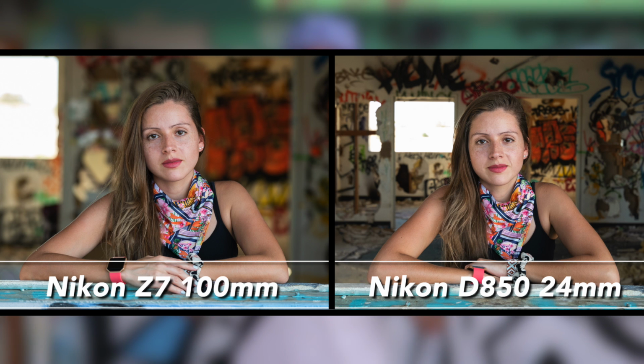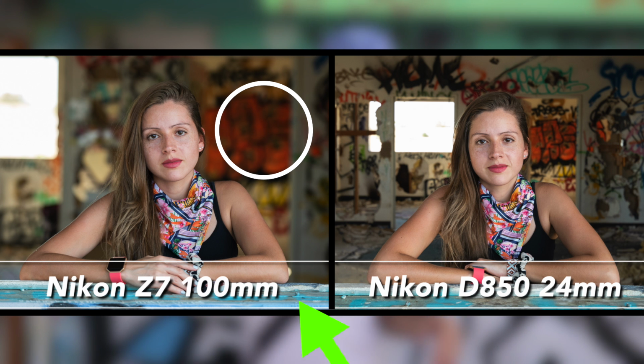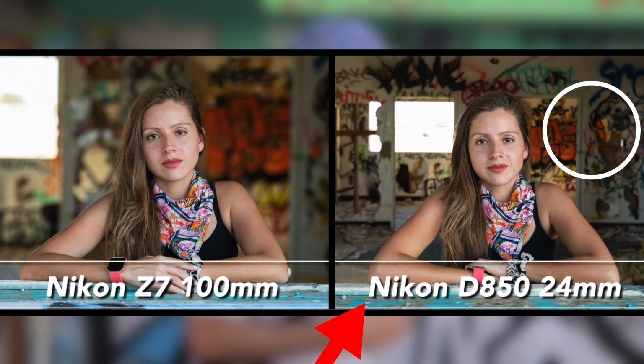Take a look at these shots side by side. Notice how the shots done from the telephoto lens make the background look much more out of focus when compared to the wide-angle lens. Having the background out of focus makes your subject stand out a lot more.